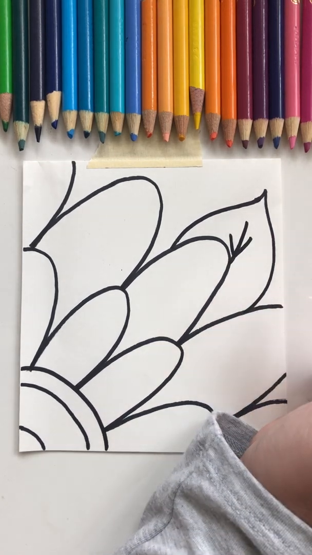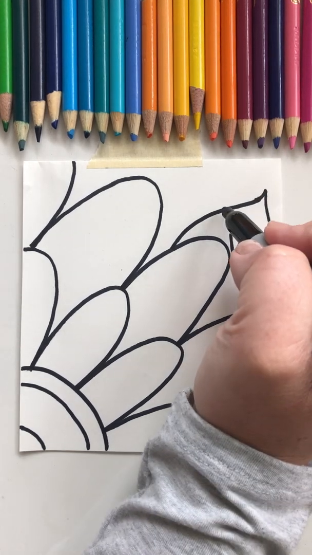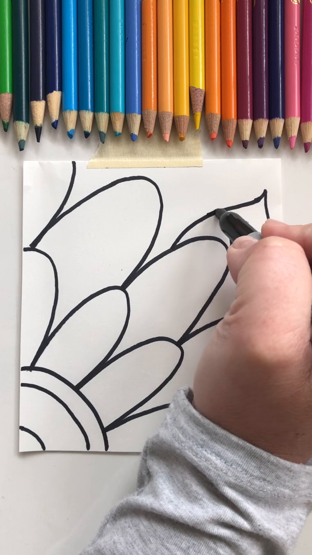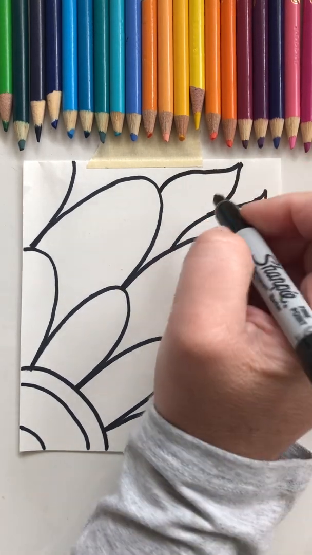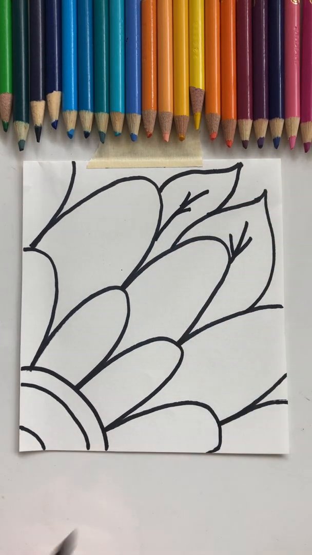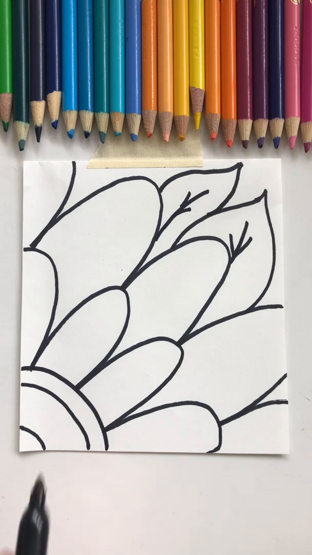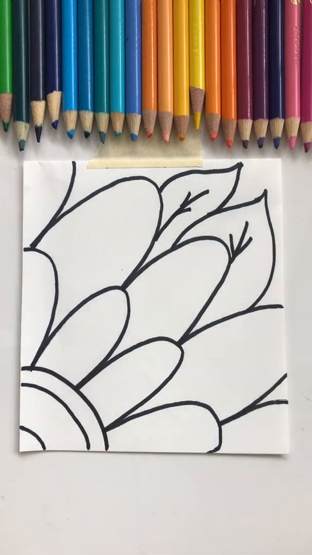I don't want to add too much detail though, because I'm going to come back in here with a small Sharpie to add a pattern. And then let's add another leaf right here. And the same thing, I can add a couple little details, but I don't want to do too many. And then back here where I didn't draw any leaves, we can make that the sky.